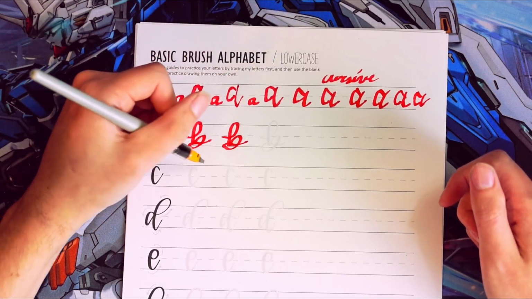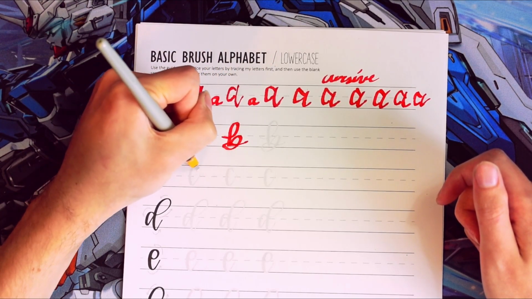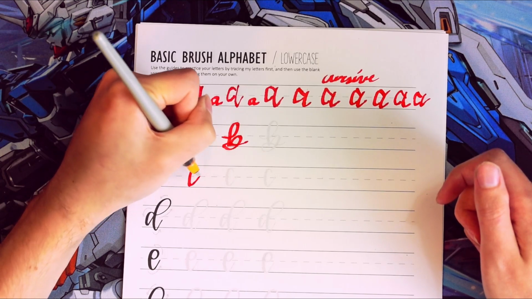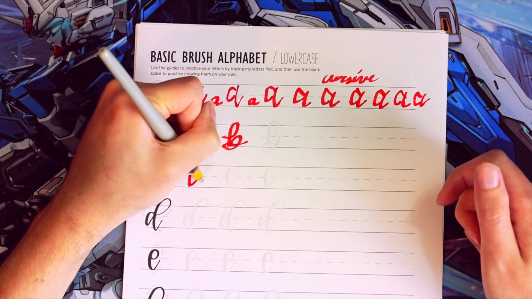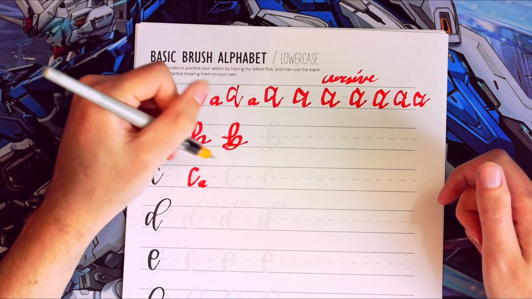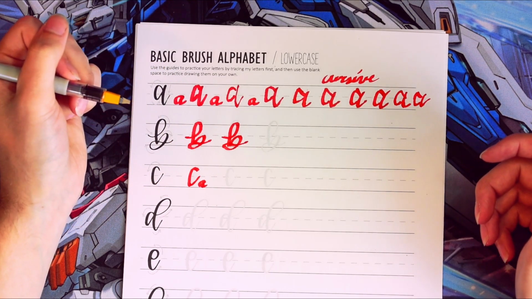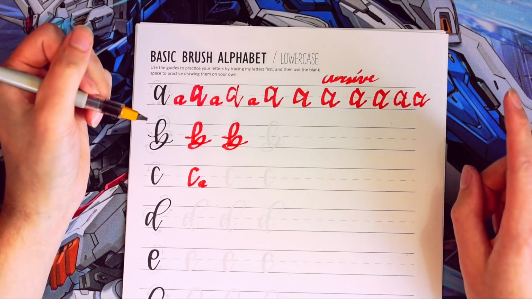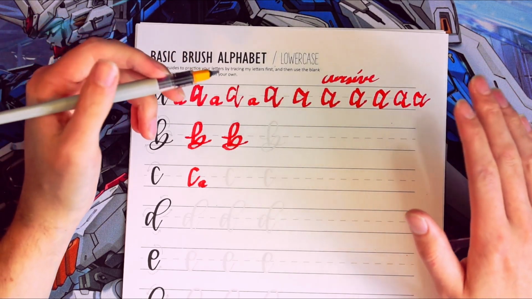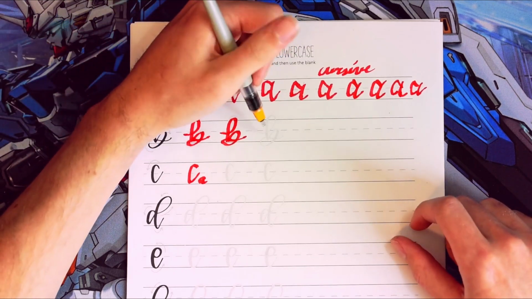So let's grab that capital C here, and we'll just go like that. And then, for example, I can do an A right next to it. I don't have to connect them like in cursive. Or the amount of strokes that you use to form one letter can be as few or as many as you'd like. So let's try going back to that B here.